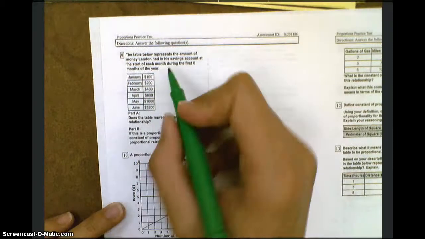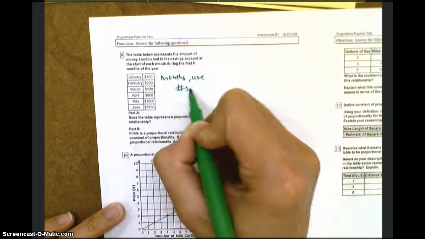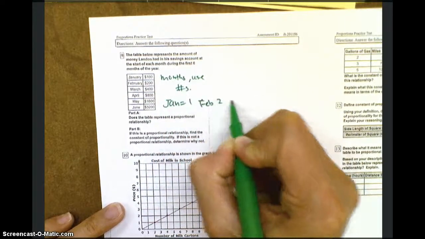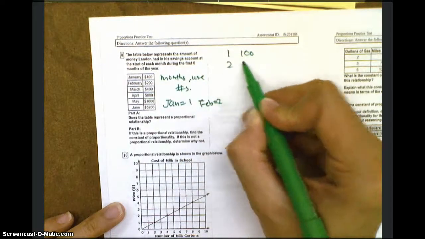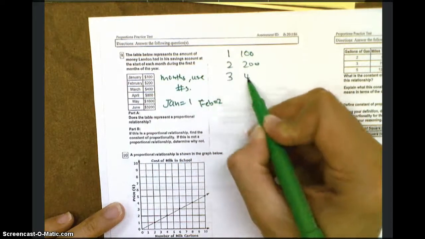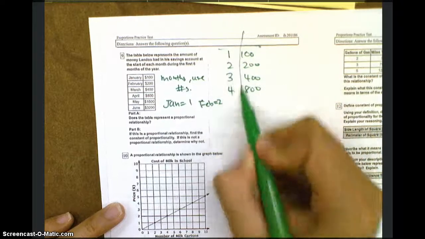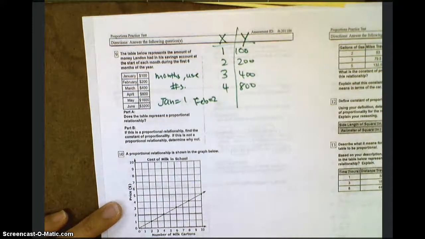Number 9. For number 9, what's really important is taking each of the months and using numbers. Okay, so for January, we'll use 1. For February, we'll use 2, and so forth. So if January is 100, February is 200, March is 400, April is 800, what we're going to do is pretend the table looks like that. The months are my X and the cost is the Y.